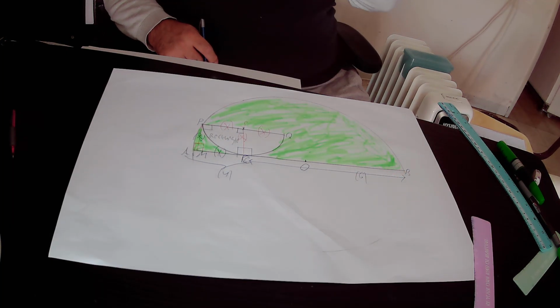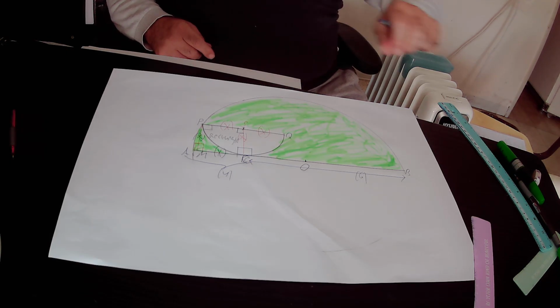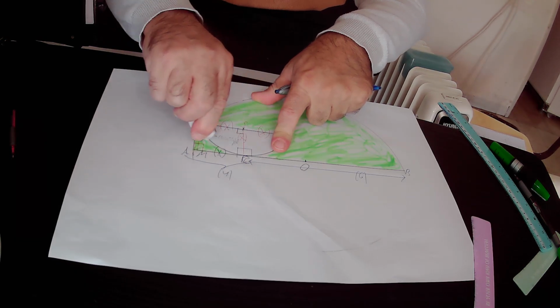So we found out that the small quadrilateral PSCM is not just a rectangle but a square, because of the fact that all of its sides are equal to each other. Each side equals x. So the small quadrilateral PSCM is a square.